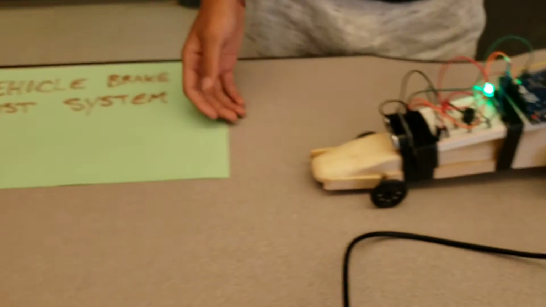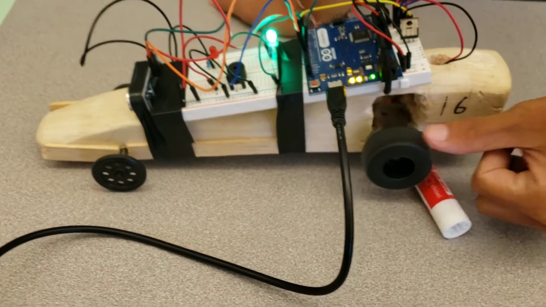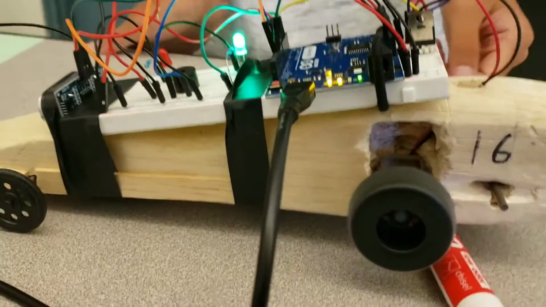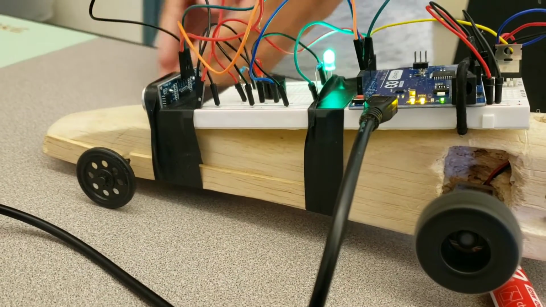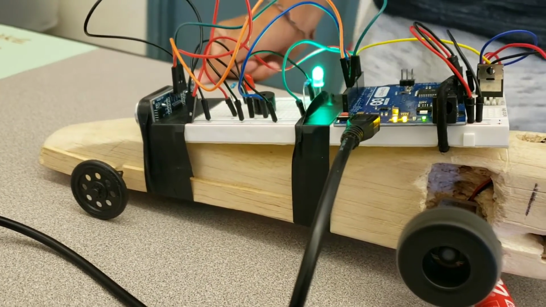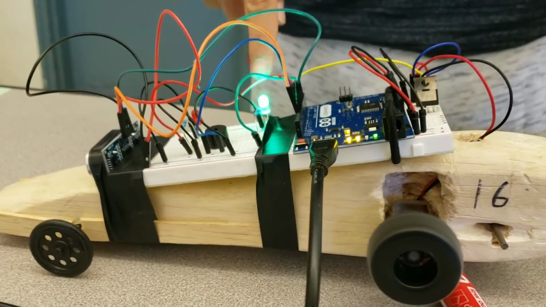Now, if we move on to the car, you can see that the motor is moving. It's because the distance in front of it is greater than 35. And we know it's green because the green LED is on.